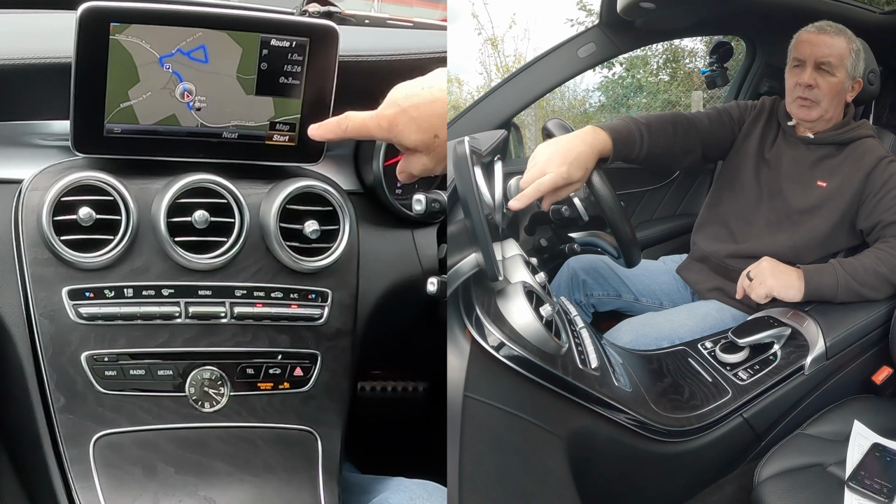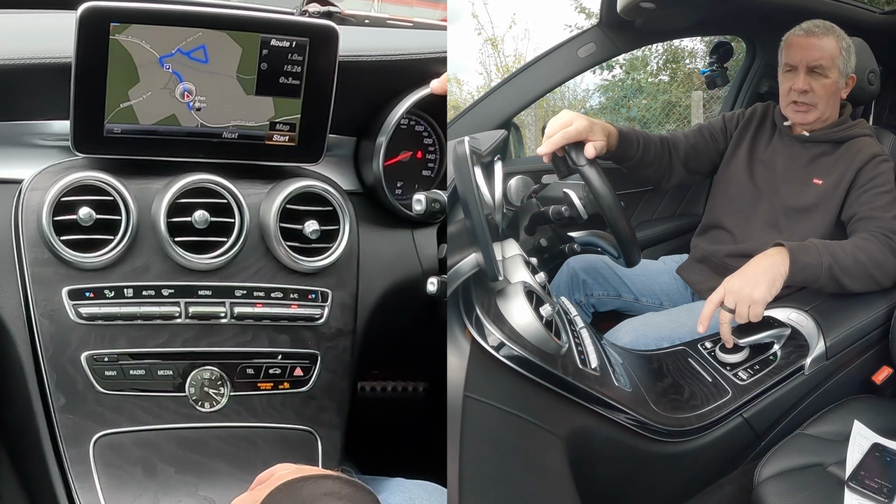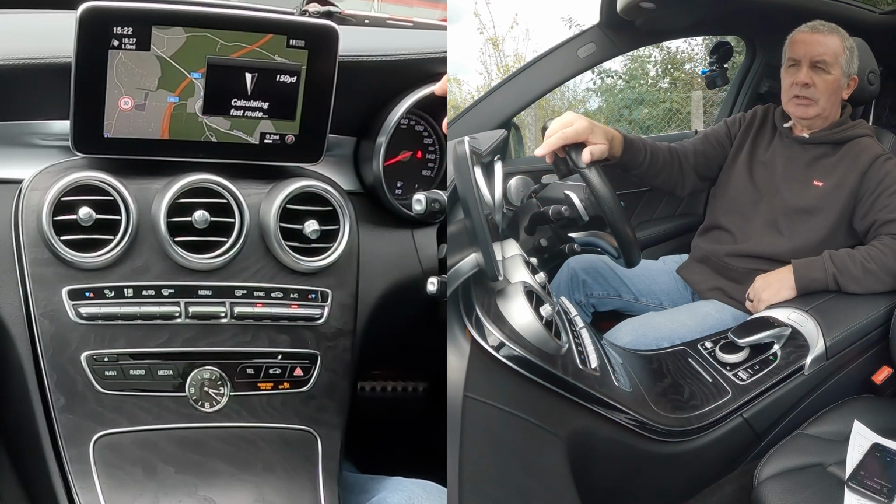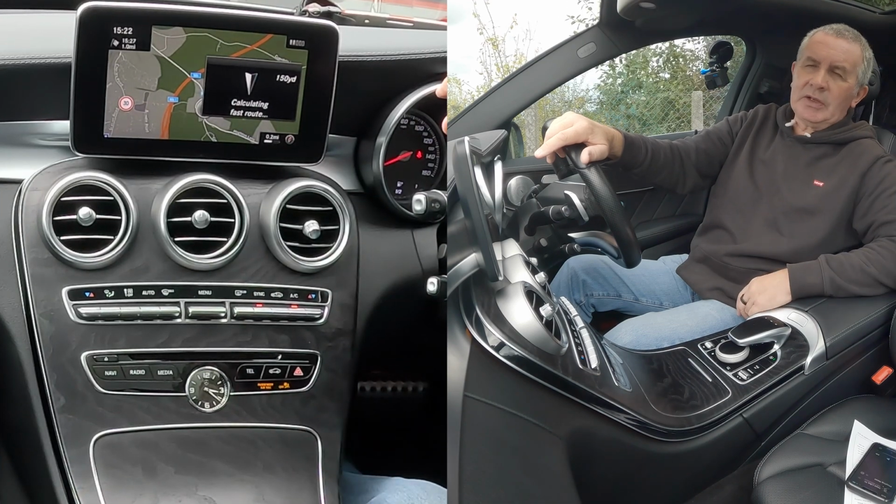And there you go, you've got route 1 and we've got start here. So select start. Prepare to turn right. That's it, that's how you do it.